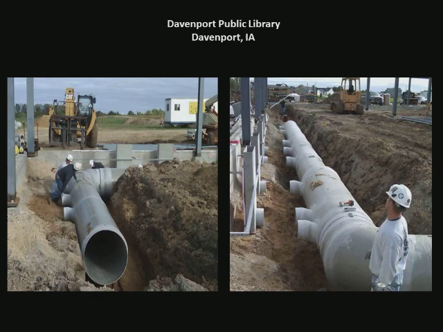Now on the right side, we can see that not only is the trunk line and the taps made of fiberglass, but also the boots. Our goal is to create an entire fiberglass system underground where there's no metal involved at all to keep things from rusting or corroding away.